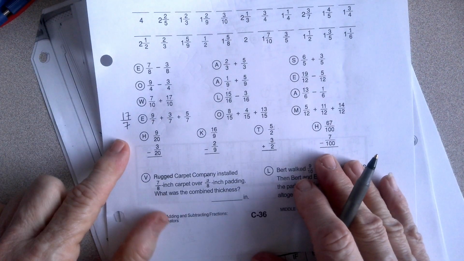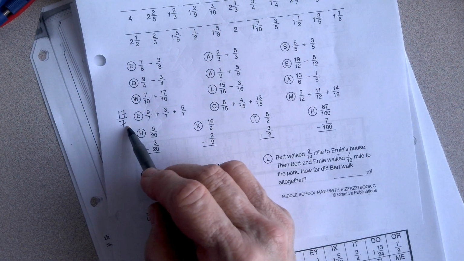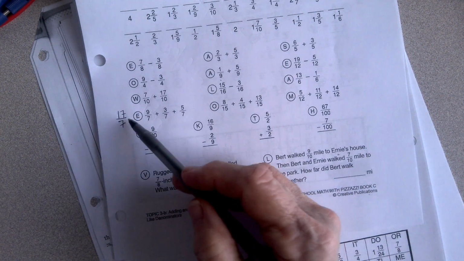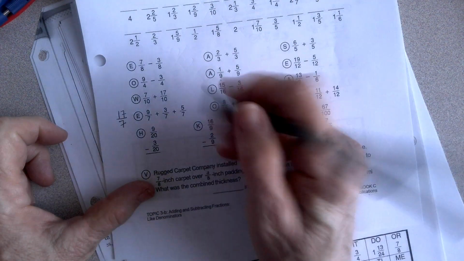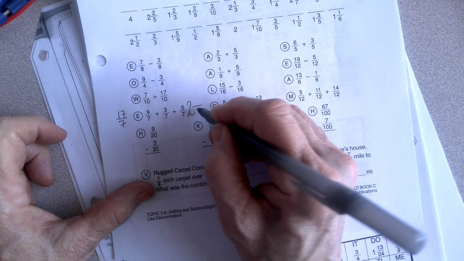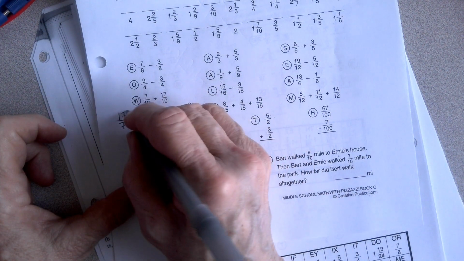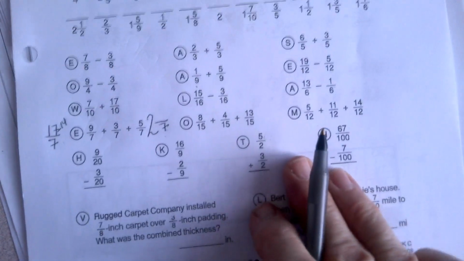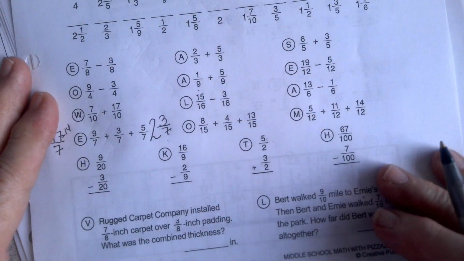So now without dividing, my box size is 7. I've got 17 cookies. How many full boxes can I make? 2. Mateo, how many full boxes can I make? 2, because 2 times 7 is 14. I don't have enough to make 3. I'd need 21. So I can make 2 filled boxes. Leftovers are going to go in a size 7. 2 times 7, I've used 14 pieces. How many are left over? 3. So 2 and 3/7. Is that answer up there? No?